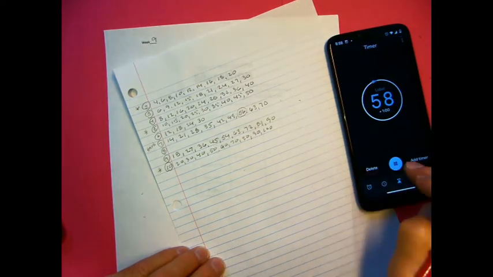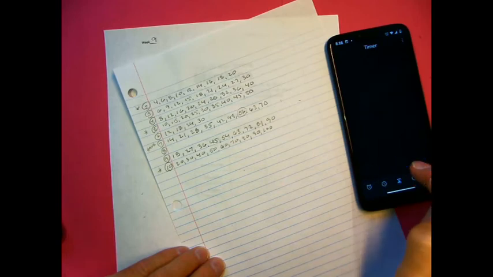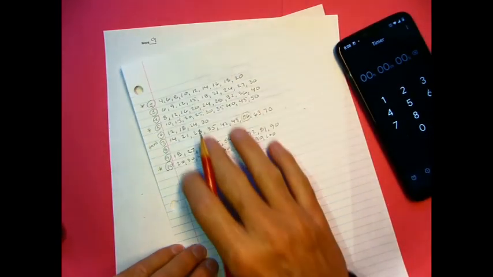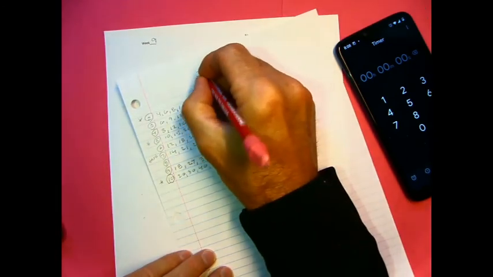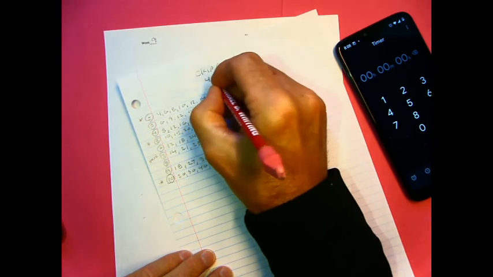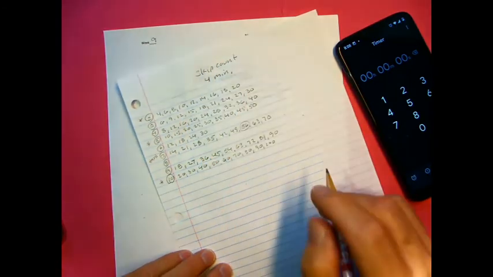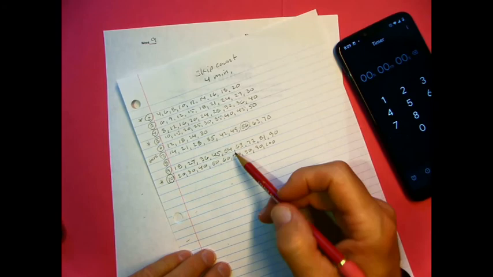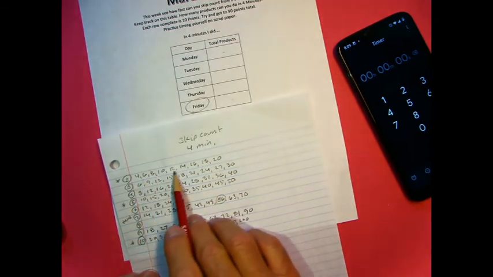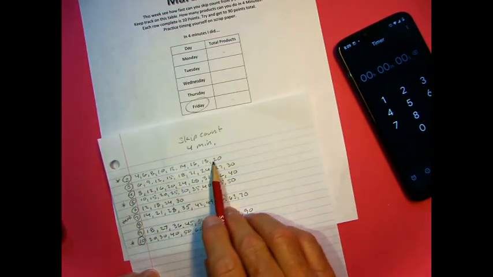Up. Delete. Done. Okay, so this is what my skip counting, this is 4 minutes. This is what my skip counting looks like. So how am I going to write my total products? So each one of these is a product of two numbers being multiplied together.